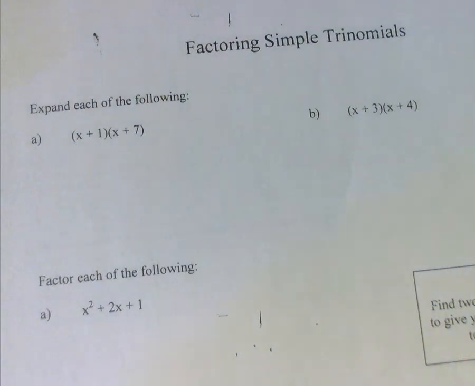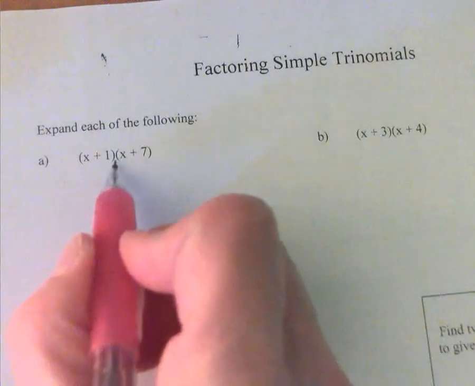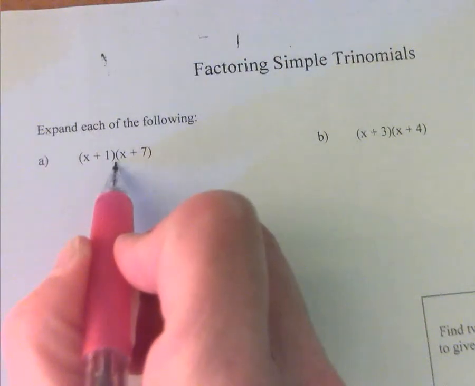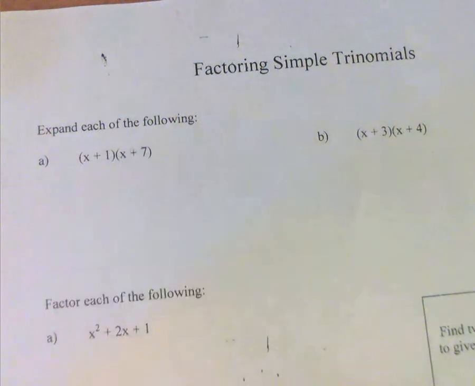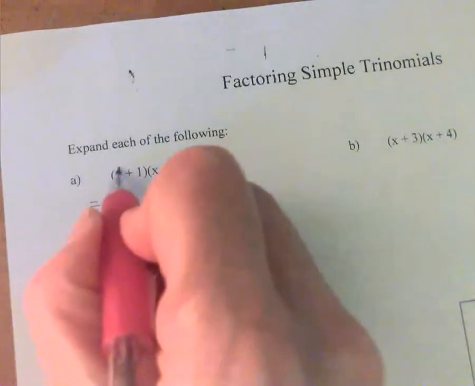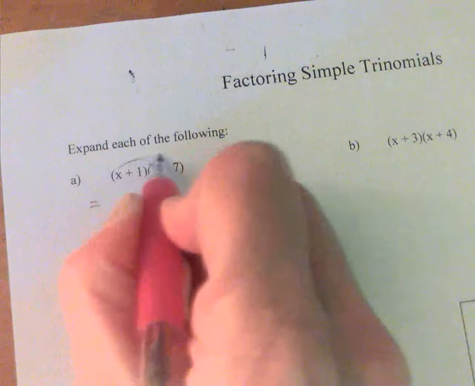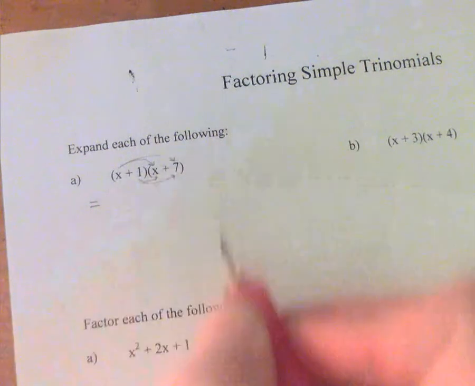Okay, we're going to look at factoring simple trinomials. So first I want to go back and remind myself how to multiply out binomials. There's no plus or minus between the two brackets, so that means I want to multiply everything in this bracket with everything in this bracket. So I'm going to do x times x and x times 7 and 1 times x and 1 times 7.